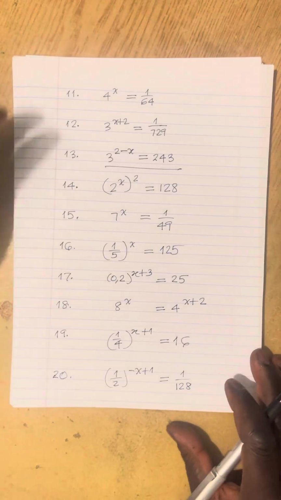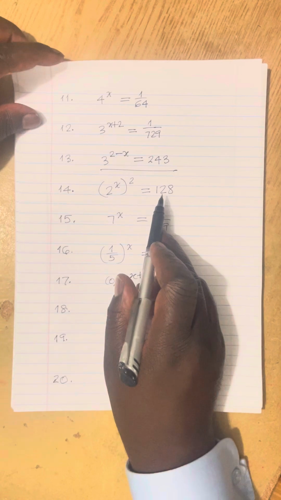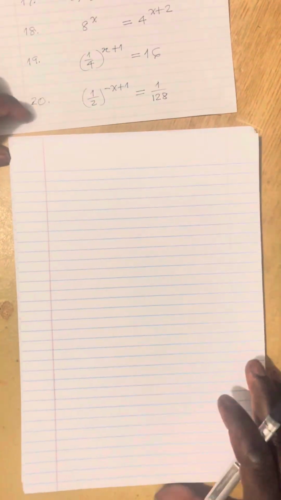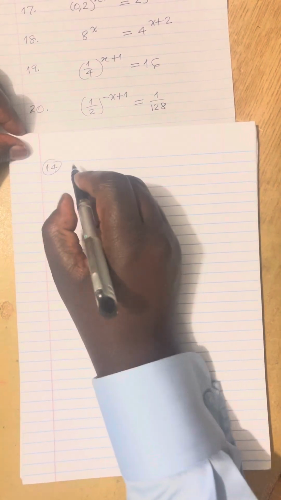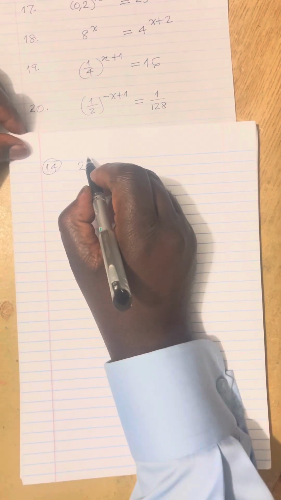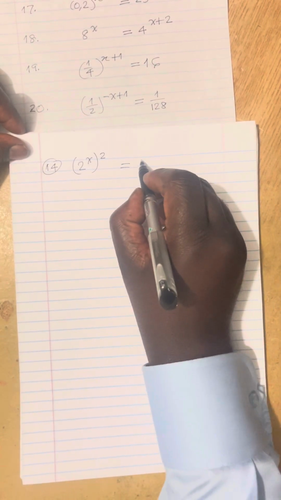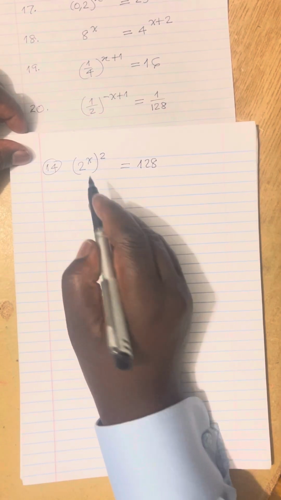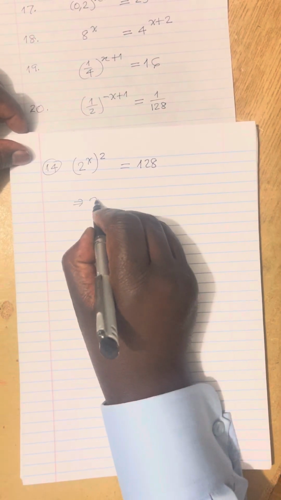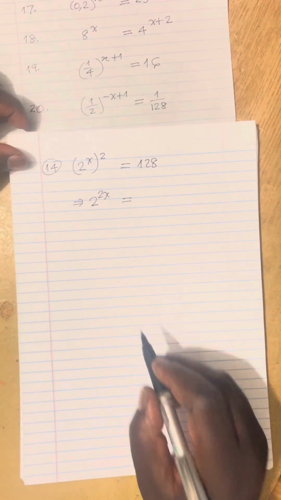Where is number 14? Here it is. 2 power x power 2 equals 128. That's number 14. 2 power x, everybody, power 2 is equal to 128. Laws of exponents. There's a power inside and a power outside. The two powers must multiply. So this is 2 power x times 2 is 2x equals 128.